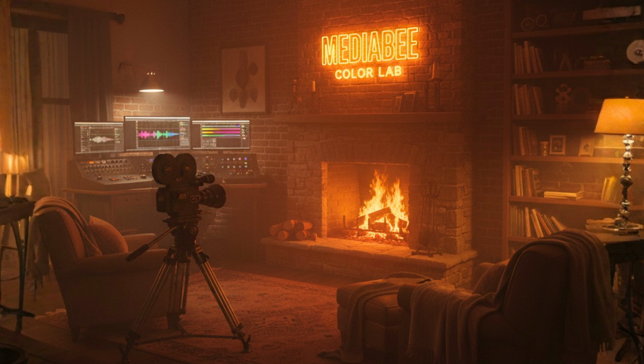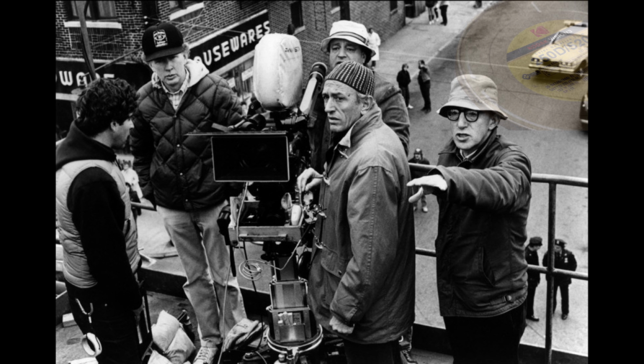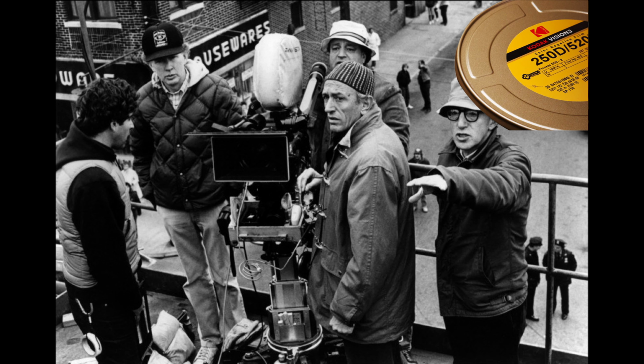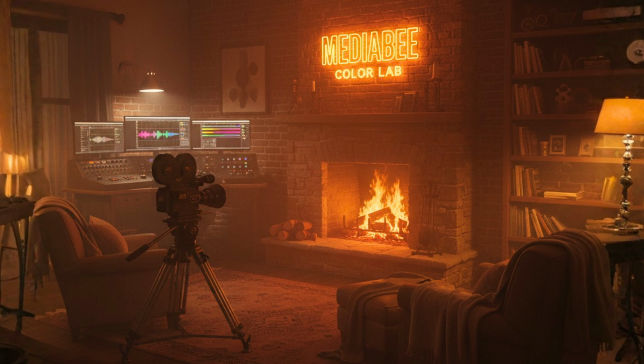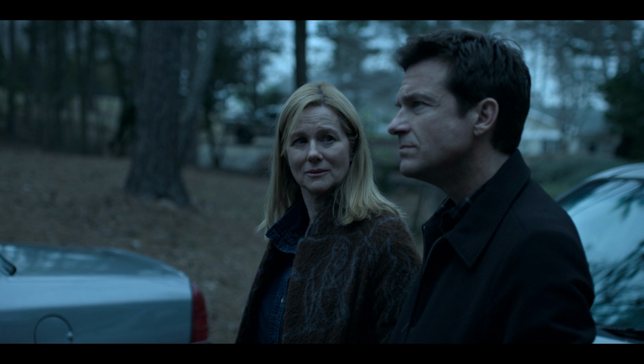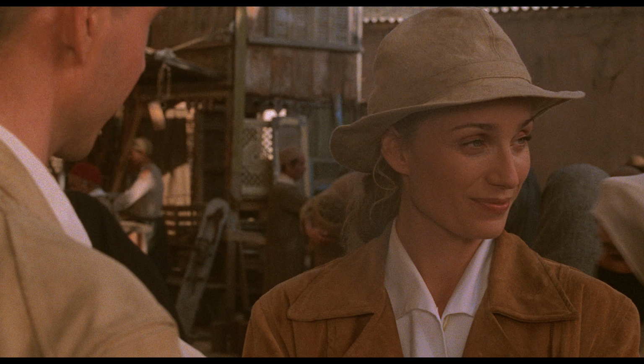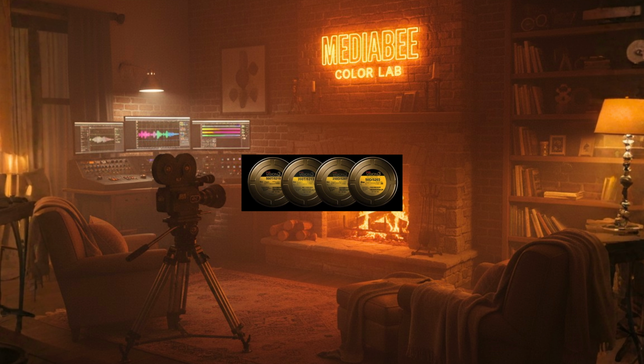Back in the film days, and even today for filmmakers who prefer analog film, the cinematographer would shoot on a negative stock, like Kodak Vision 2 or Vision 3. These were stocks designed to capture detail across a wide dynamic range with specific color responses. Some cooler, some warmer, some more contrasty or muted, depending on the lighting and the stock choice.